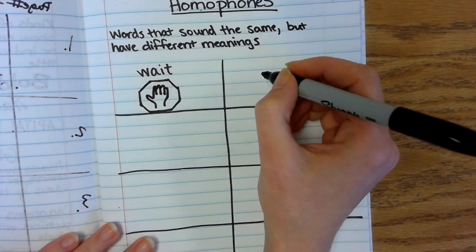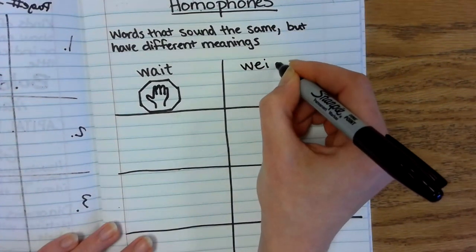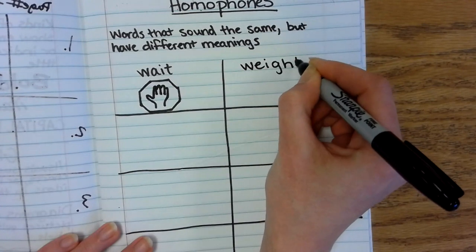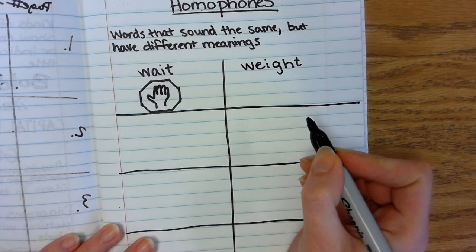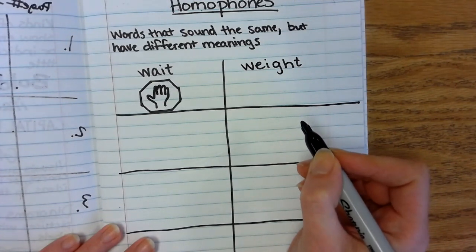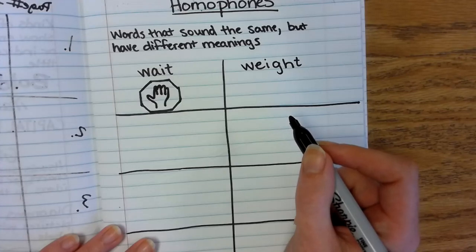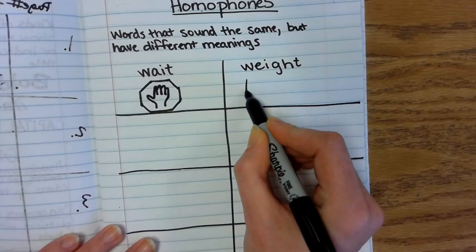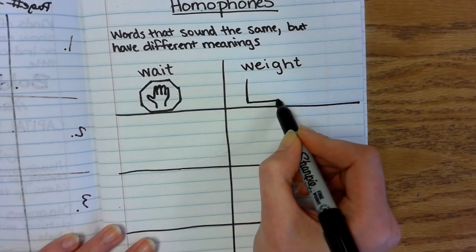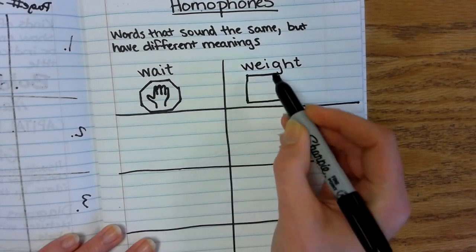The second weight is spelled W-E-I-G-H-T. And this kind of weight is talking about how much something weighs, okay? How much something weighs. So I'm going to draw a picture of a scale that you might stand on, like if you go to the doctor's office. There's a little scale.